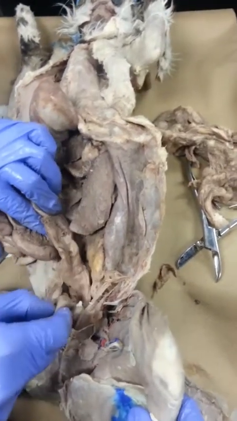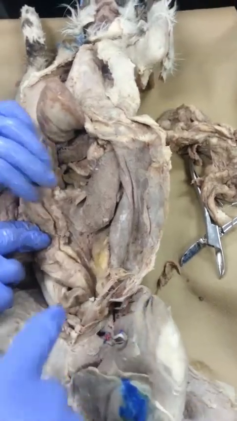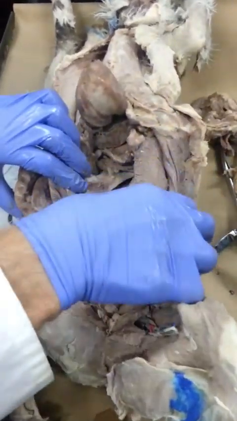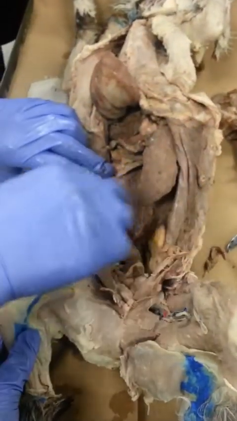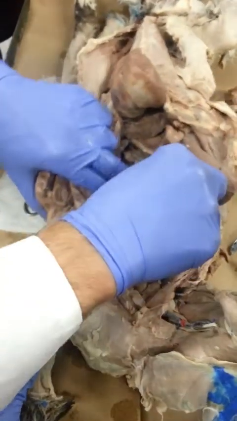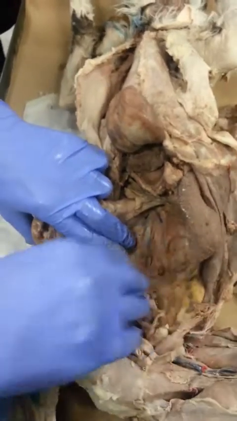This is the urinary bladder. Wow. Boy or girl then? Female? Oh, no.